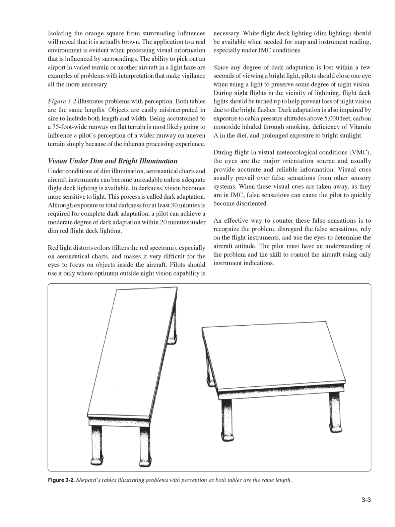Pilots should use it only where optimum outside night vision capability is necessary. White flight deck lighting, dim lighting, should be available when needed for map and instrument reading, especially under IMC conditions. Since any degree of dark adaptation is lost within a few seconds of viewing a bright light, pilots should close one eye when using a light to preserve some degree of night vision. During night flights in the vicinity of lightning, flight deck lights should be turned up to help prevent loss of night vision due to the bright flashes.